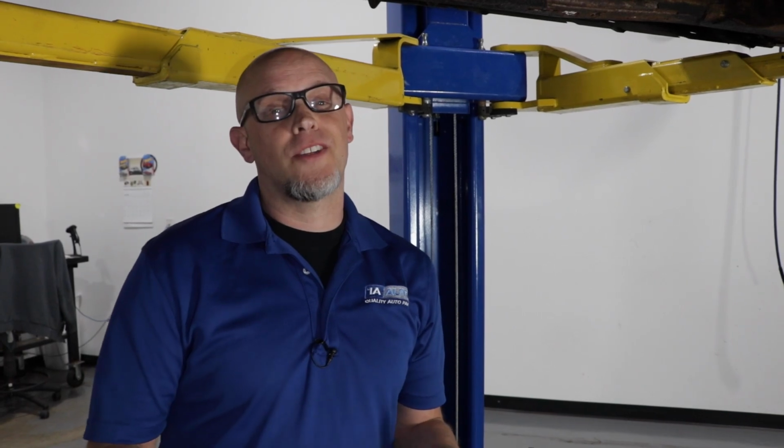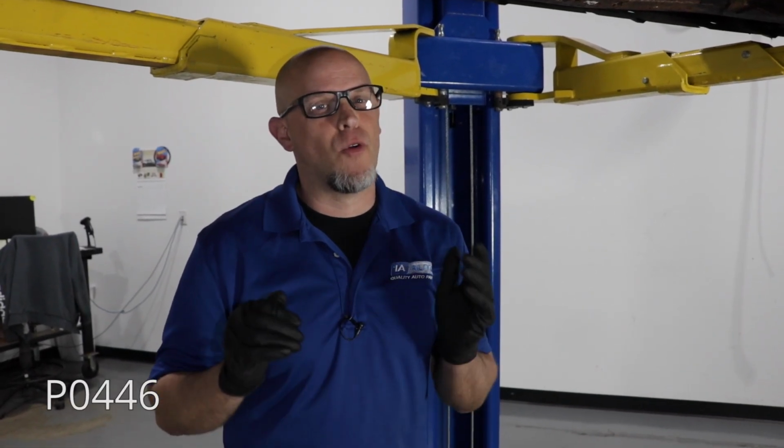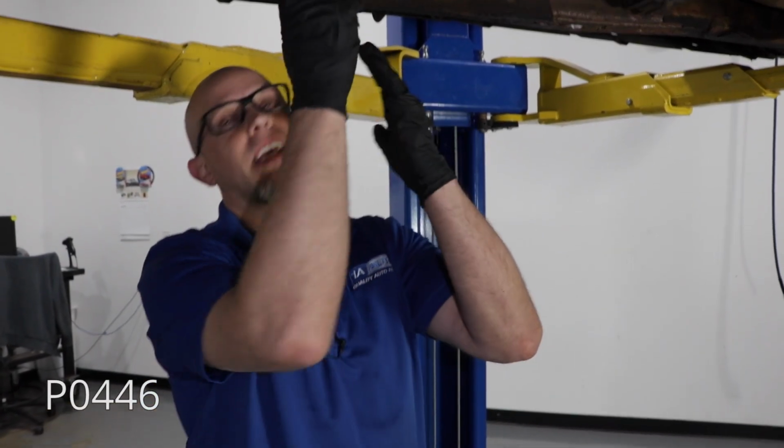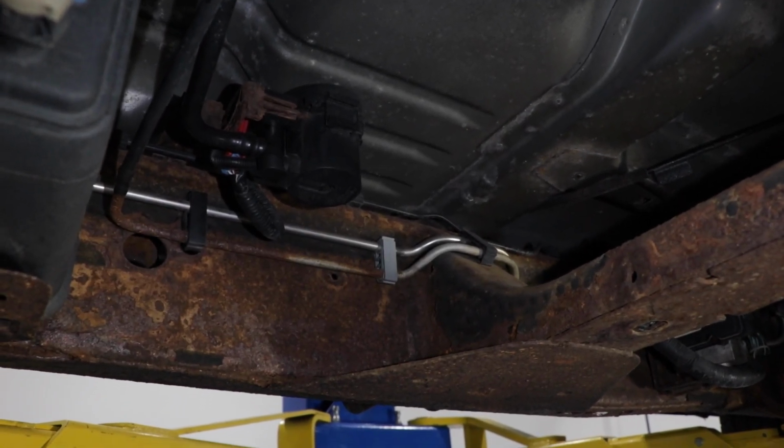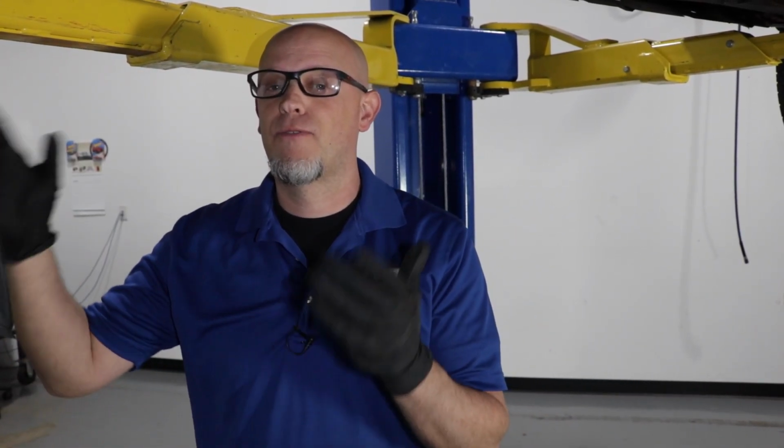The first code we're going to talk about is the P0446, which has to do with the Evap vent valve, which is located right here underneath the truck. This vent valve has to do with the emission system and preventing fuel vapors leaving the gas tank into the atmosphere. As far as symptoms, the only thing you're going to notice is the check engine light on.